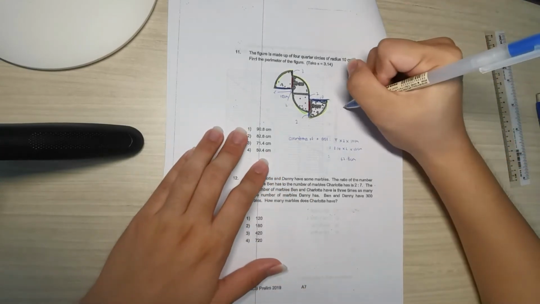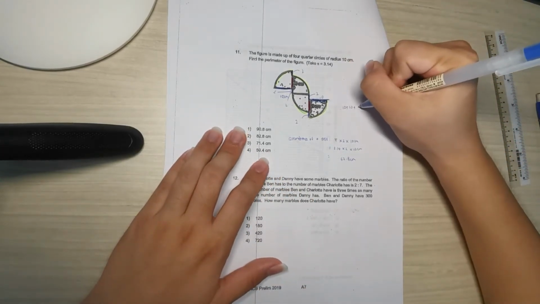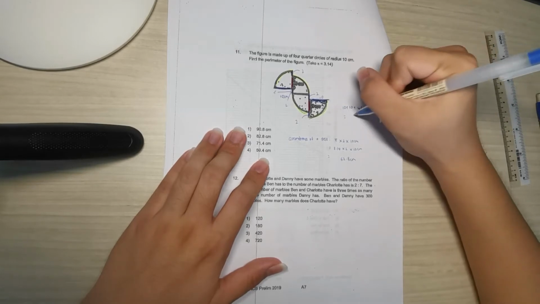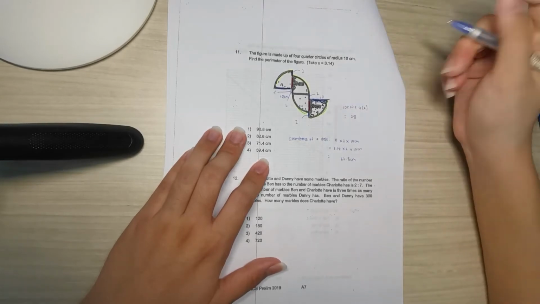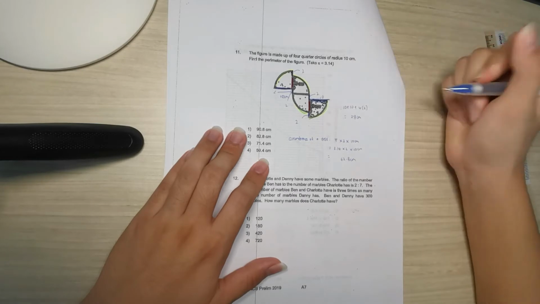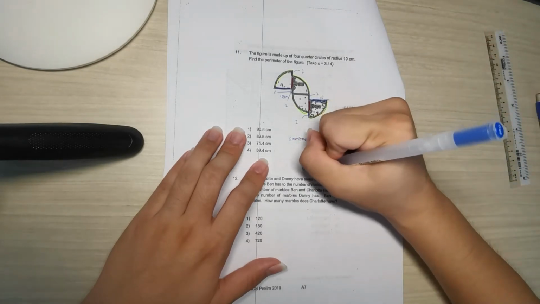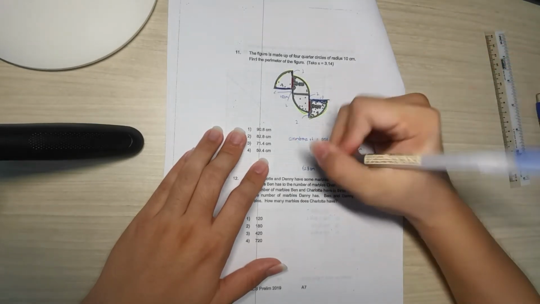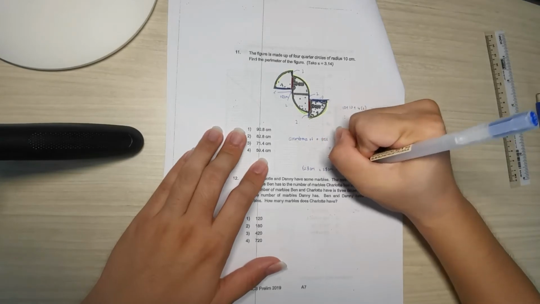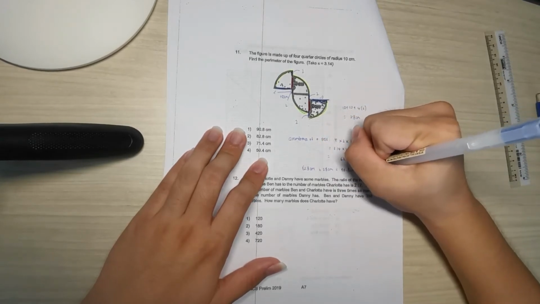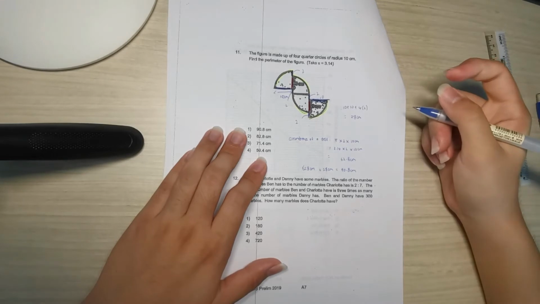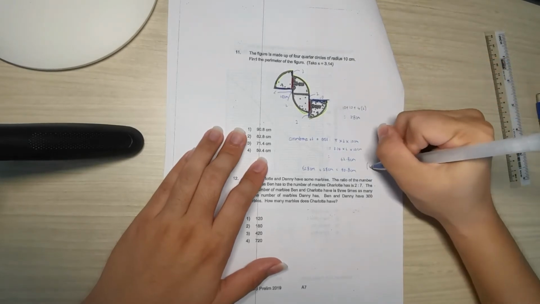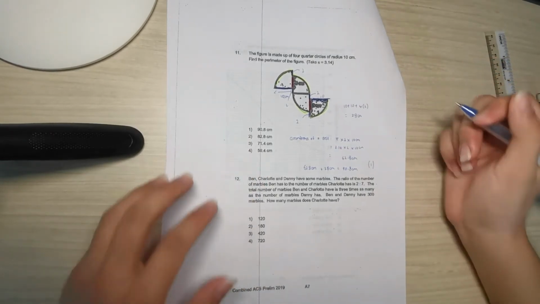So in total we have to add 10 plus 10 plus 4 of the 2's, which are 28, and we add 62.8 cm plus 28 cm. I should get 90.8 cm. Yeah, and that's my answer, which is 1. Okay, next.